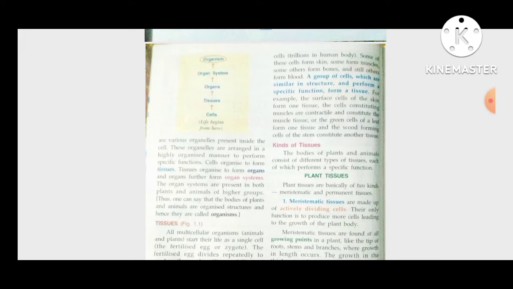The cells constituting muscles are contractile and constitute the muscle tissue, or the green cells of a leaf form one tissue, and the wood forming cells of the stem constitute another tissue. So these are examples of a tissue.